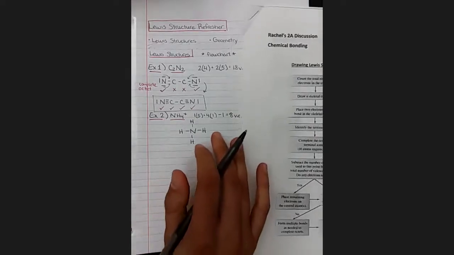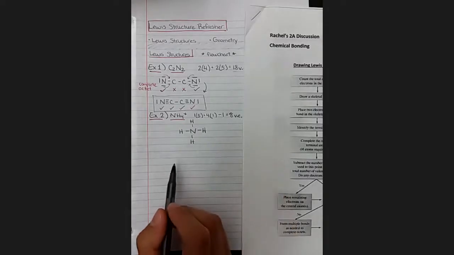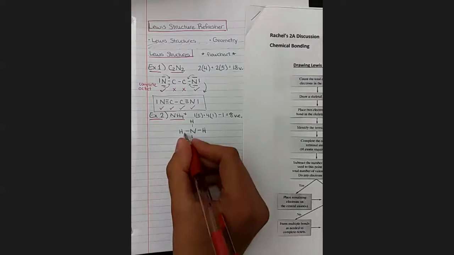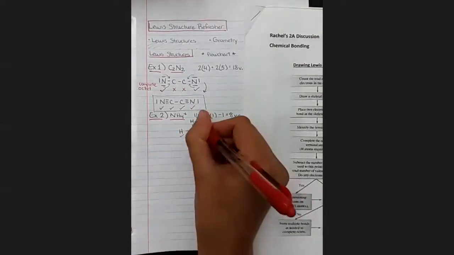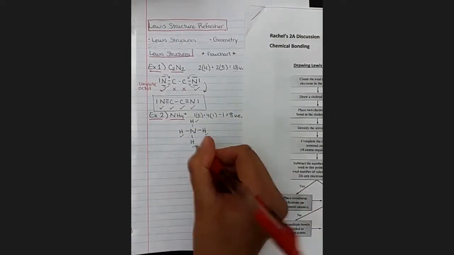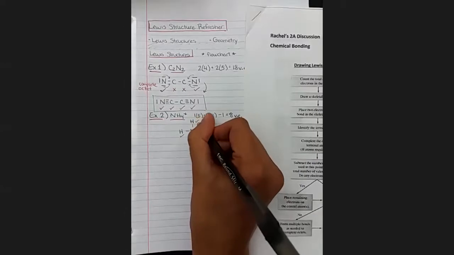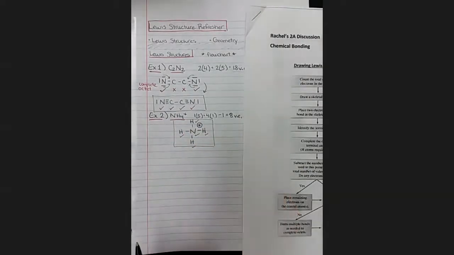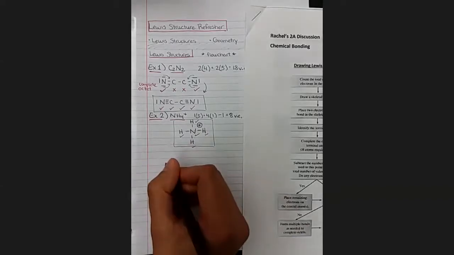Okay, complete the octets. Hydrogens are completed because they only have 2. Subtract the number of electrons from the total, 2, 4, 6, 8. So yes, we have used all the electrons up. Check the octets. Hydrogen only needs 2 electrons because it only has a 1s subshell, so those are good. And nitrogen has 2, 4, 6, 8. So it's happy, and we'll add in the positive charge for completeness. All right, so that's our Lewis structure for this one.